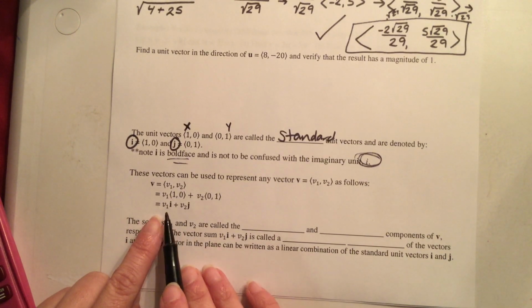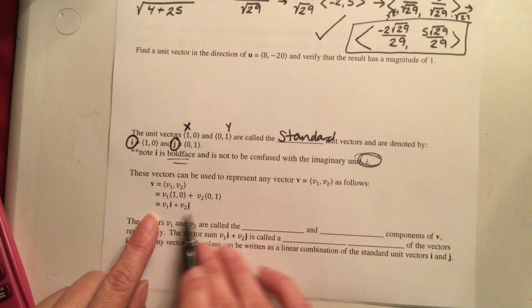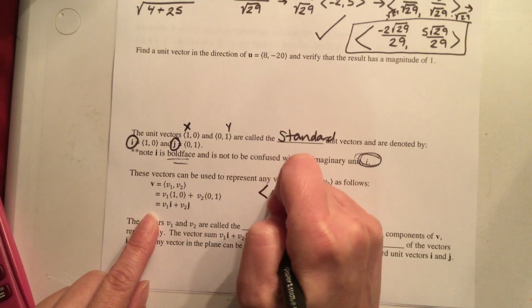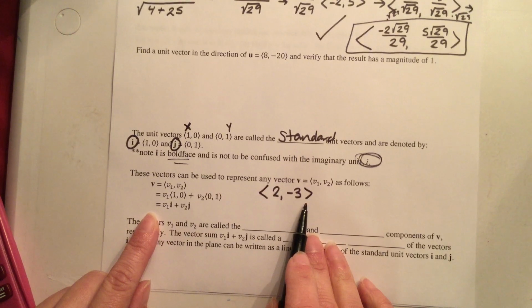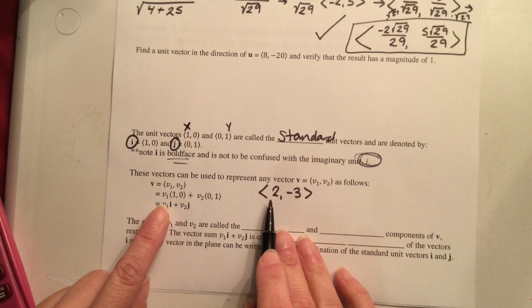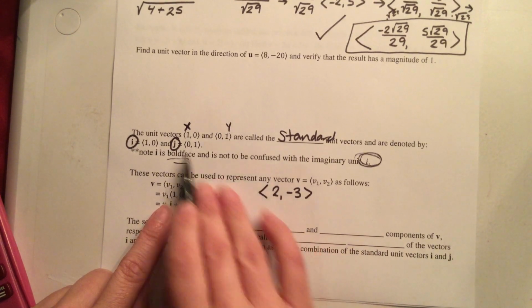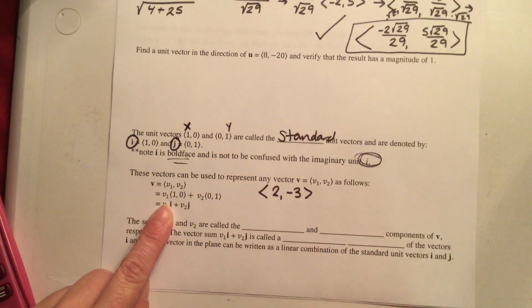So what they're telling you that you can do, and this is how the book explains it, I'm just going to go ahead and show you. What if you had 2 and negative 3? If that was your vector, what they want you to realize is that this is the x value. If you have an x value, you can show it as an i. So they're saying you could have 2i.